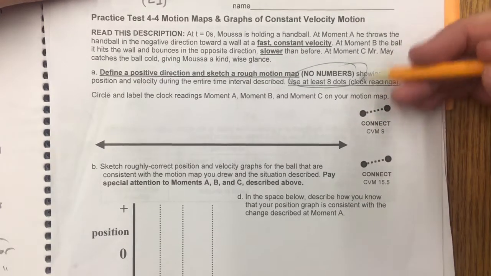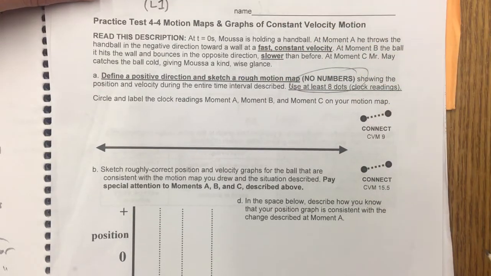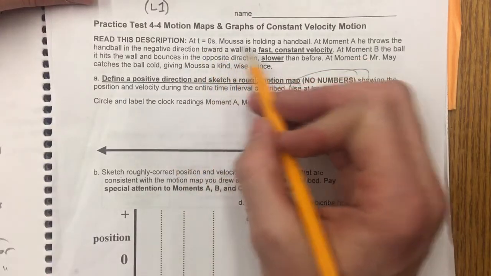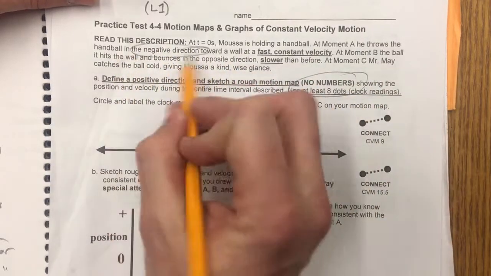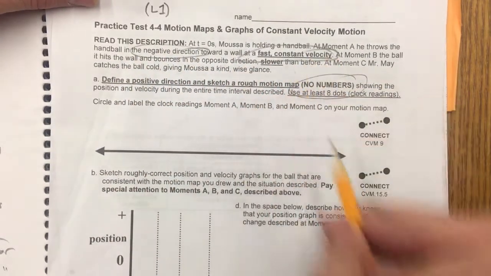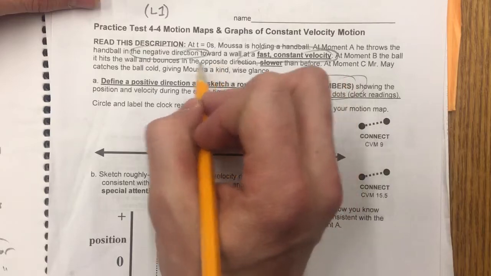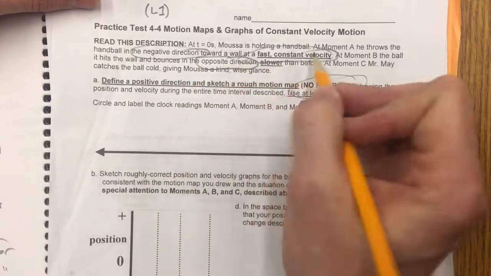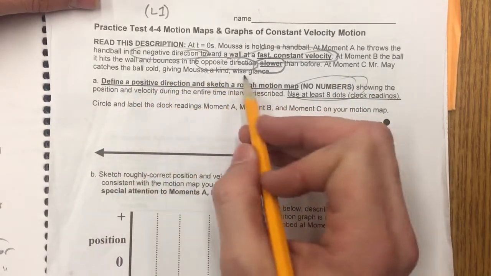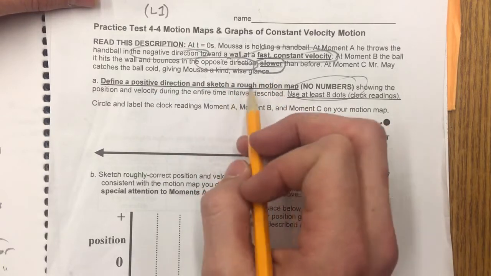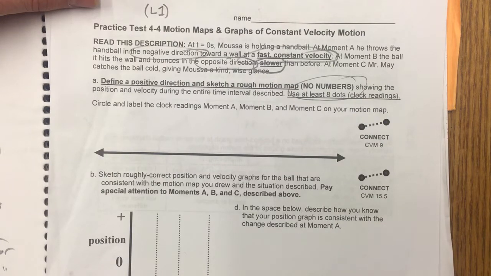I like to annotate the description when I read it for any information that could be helpful. So for example, this says at t equals 0 seconds, Musa is holding a handball. At moment A, he throws the handball in the negative direction toward a wall at a fast constant velocity. At moment B, the ball hits the wall and bounces in the opposite direction, slower than before. And at moment C, Mr. May catches the ball, giving Musa a glance. The giving Musa a glance part, that's probably not going to show up in our graph. We're going to simplify the situation and just keep track of the important stuff.